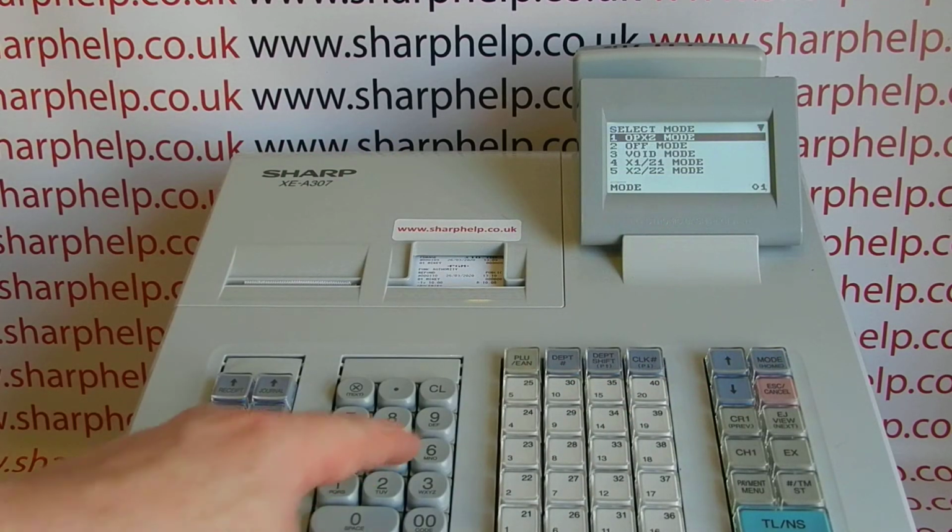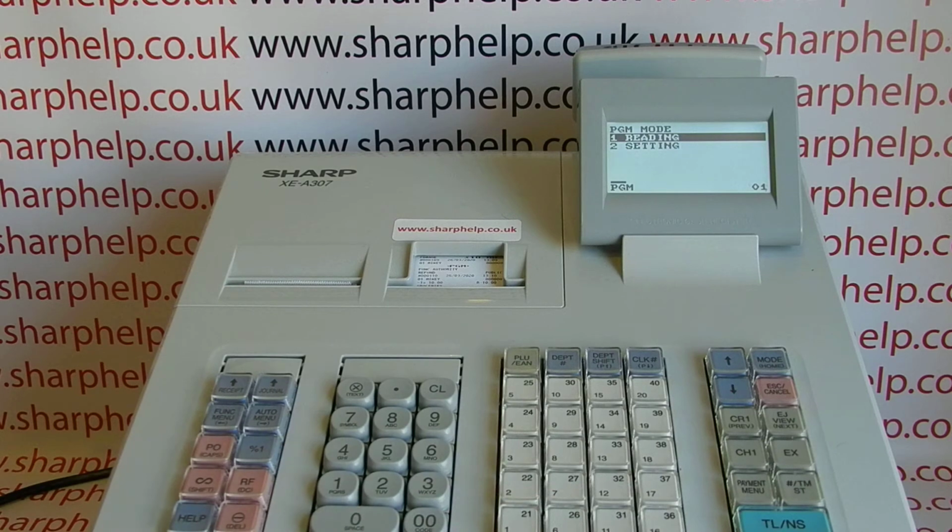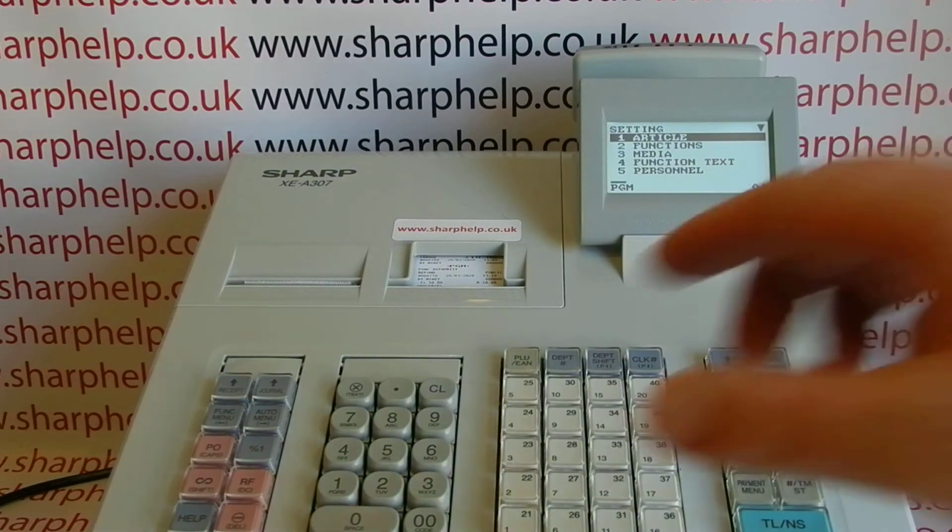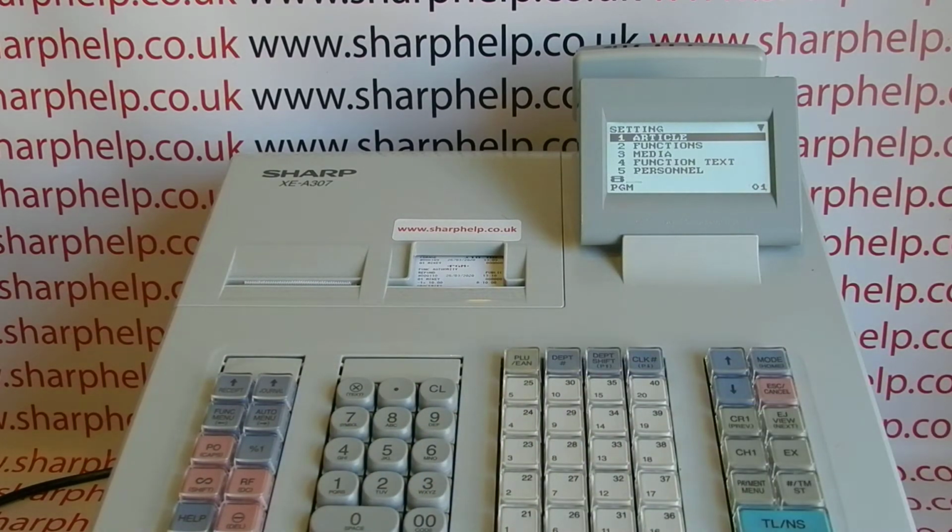So if we now change the authority level of this button, to do that we press mode and then 6 TLNS, and that takes us into the PGM mode. We can then arrow down to setting, TLNS to go into it, and then line 8, which you can either press 8 or scroll down to 8, hit TLNS, and this takes you into some optional functions on the machine.